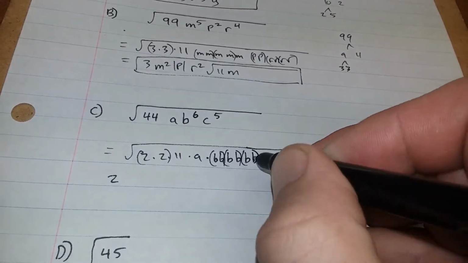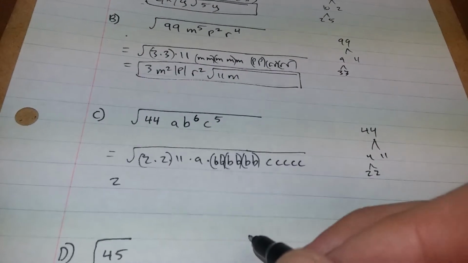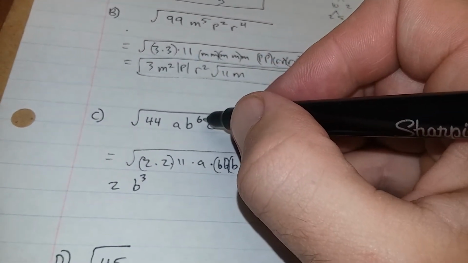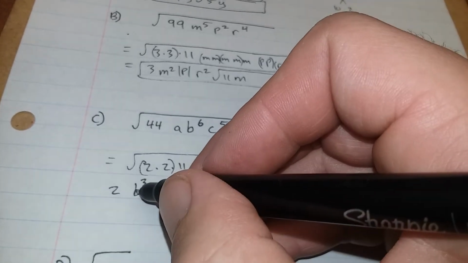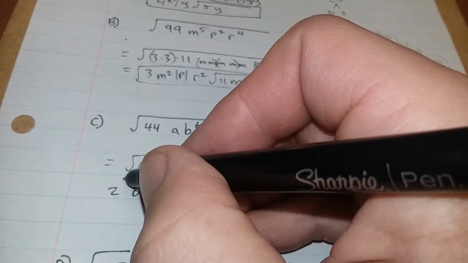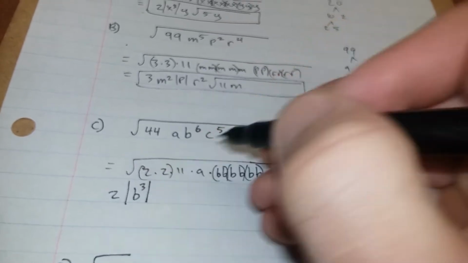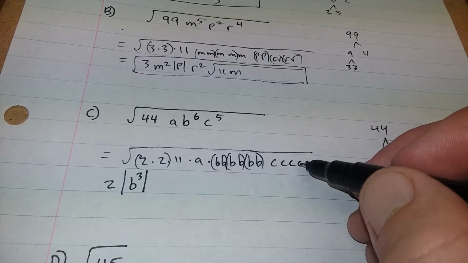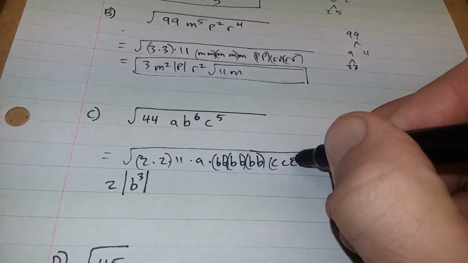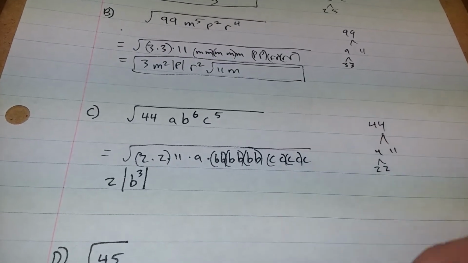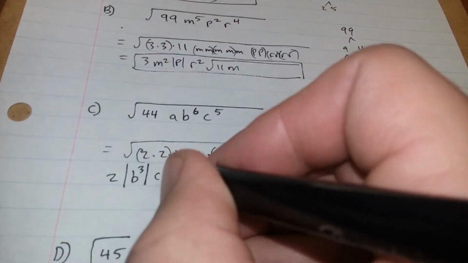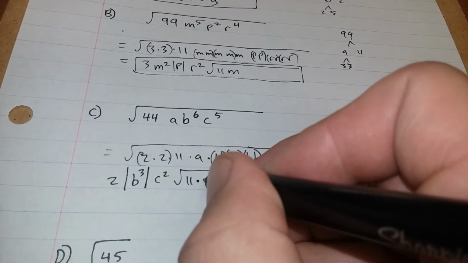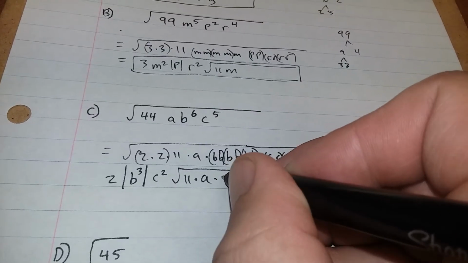We have 1, 2, 3 pairs of b's, so that's going to be b cubed. Notice we're going from an even exponent under the root to an odd exponent outside of the root, so we're going to have to include those absolute value signs. We have 1, 2, 3, 4, 5 c's. We have 2 pairs under there. So that's c squared. And then left under the root, we have 11 times a times c.